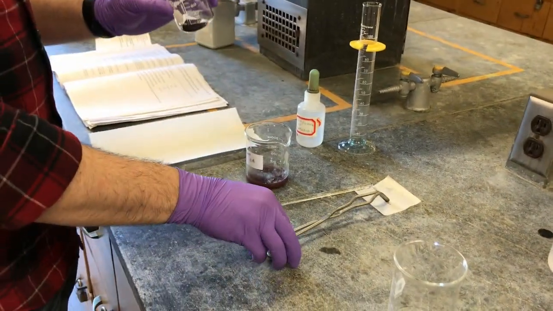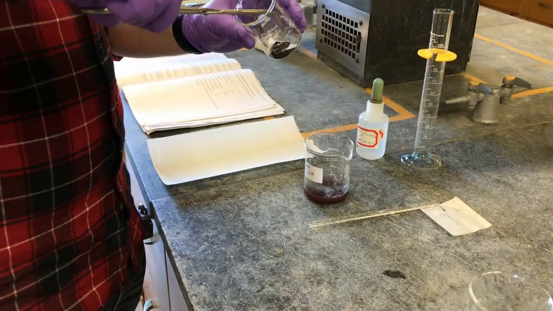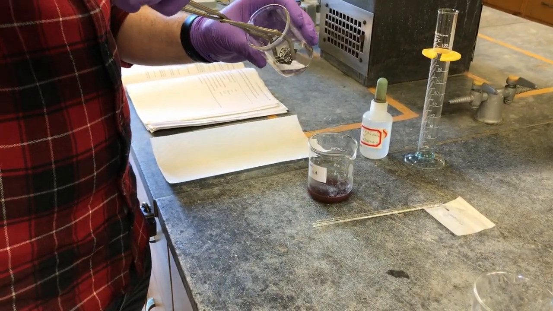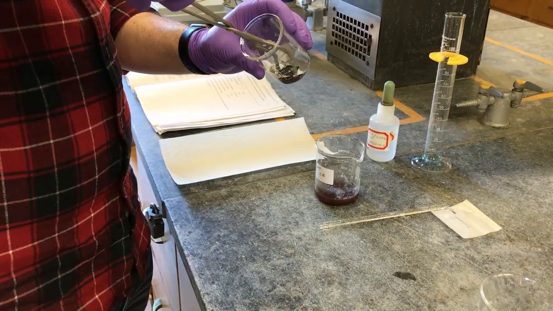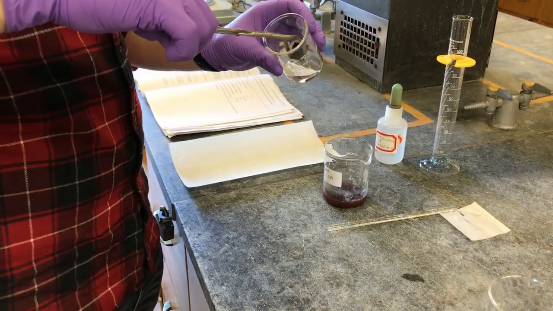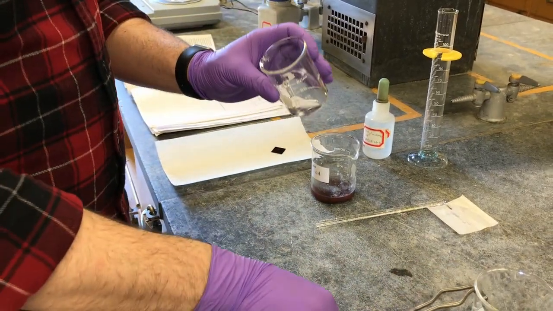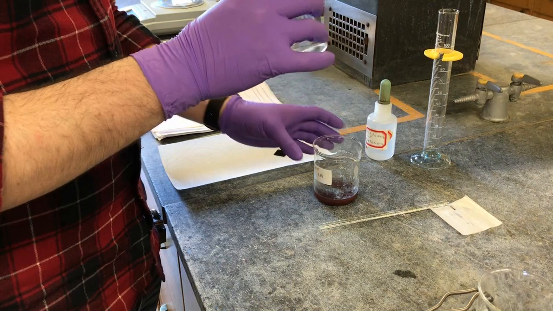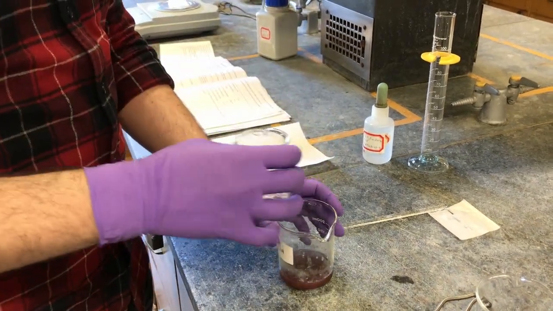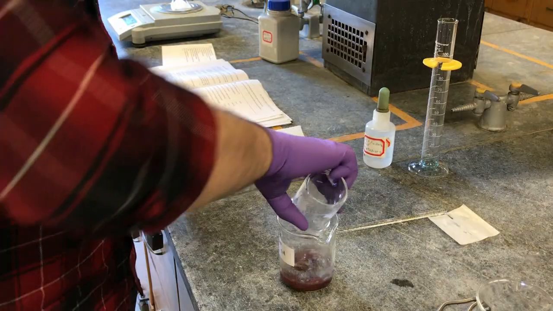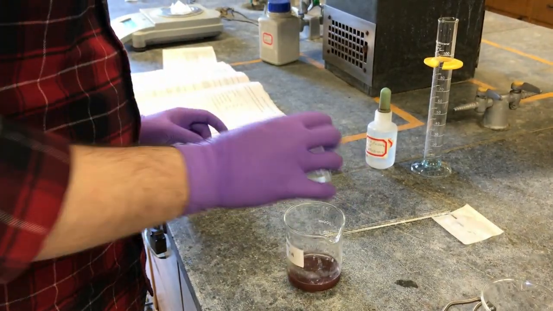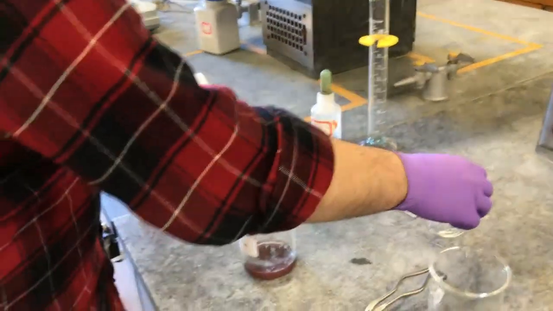I'm then going to remove this zinc piece, and we're going to dry it and then subsequently weigh it. Now with this excess copper that's in here, we're going to swirl it and dump it right back in there. And it looks like no copper's in here.